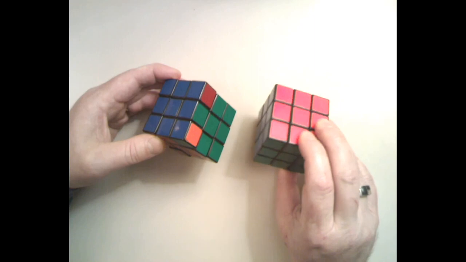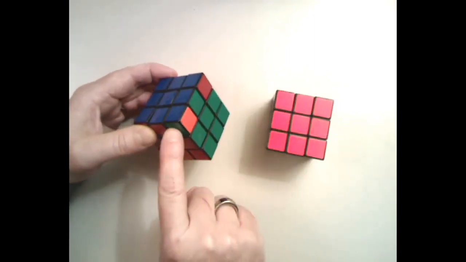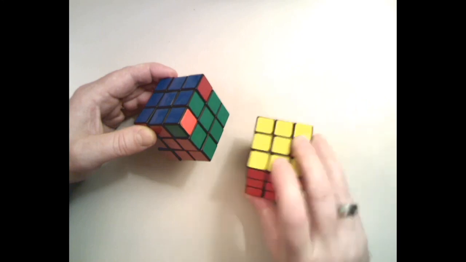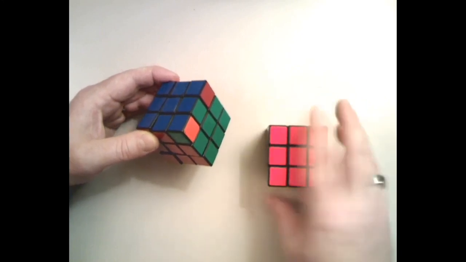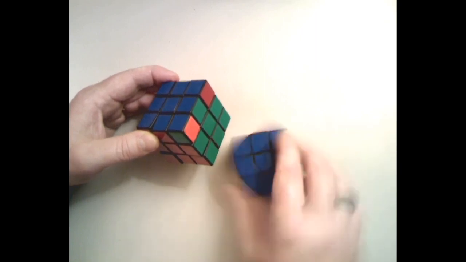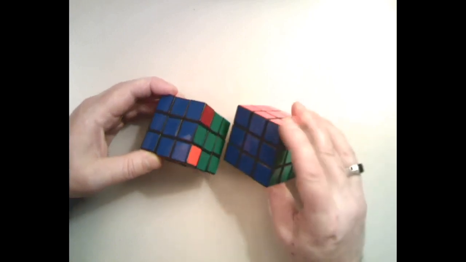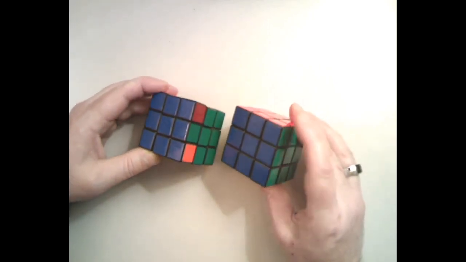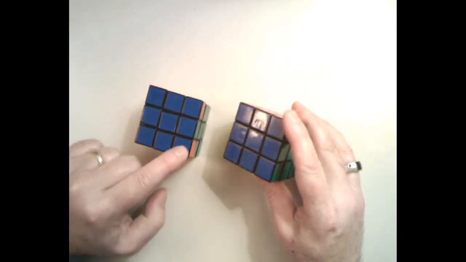But let's see. So this cube is blue, orange, green. Blue, orange, green belongs in this position over here. So the cube that should be over here is over there.